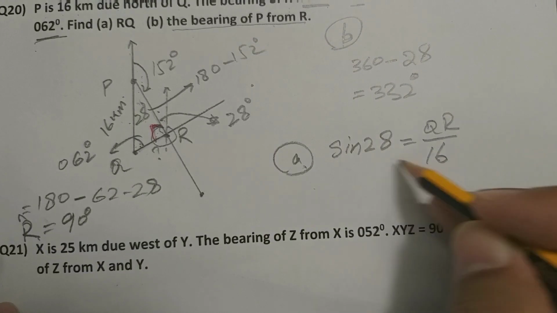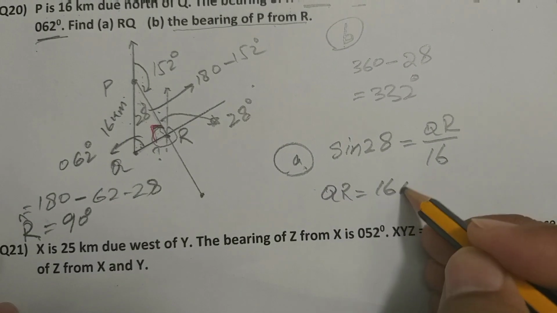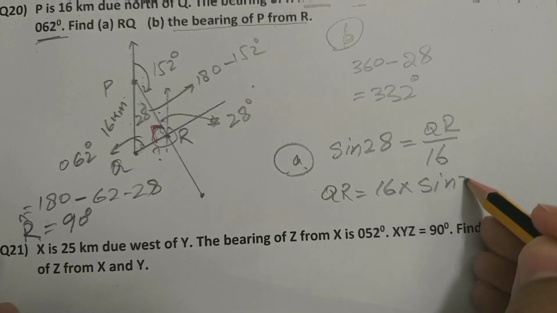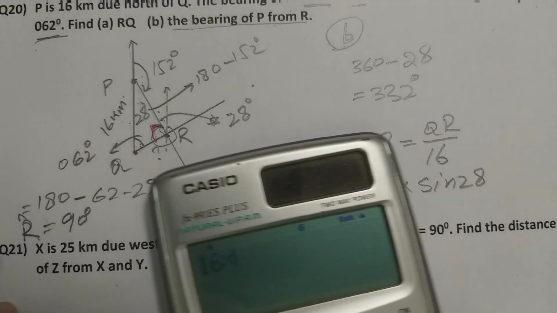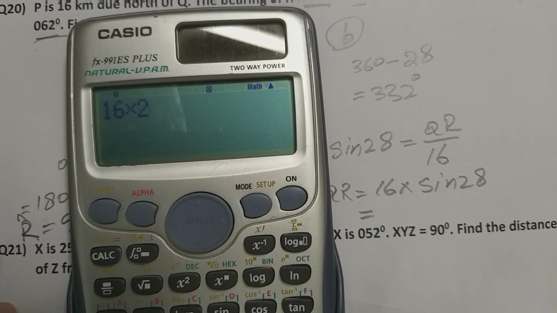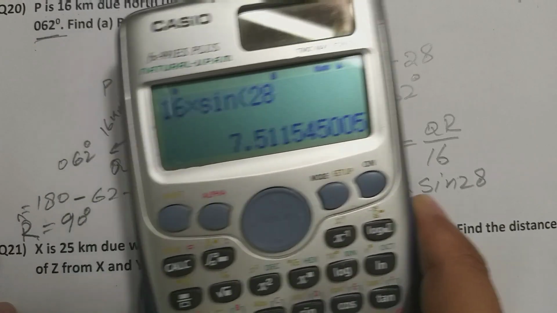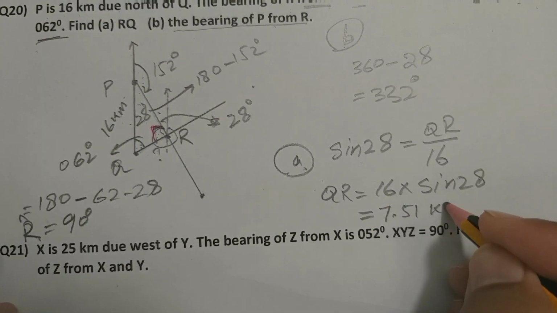Division becomes multiplication. So QR equals 16 times sine 28, which gives us 7.51 kilometers, to three figures.